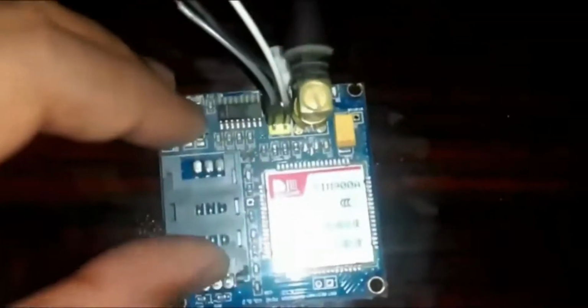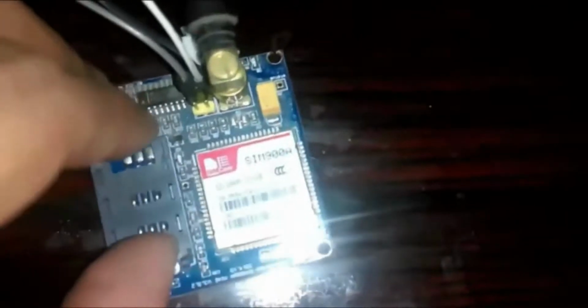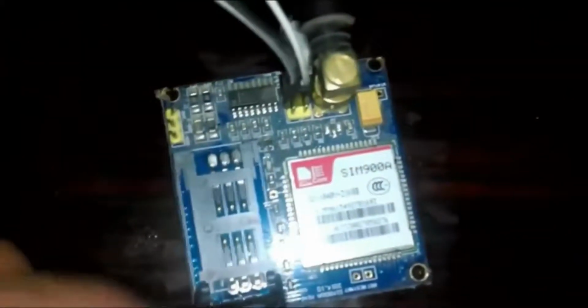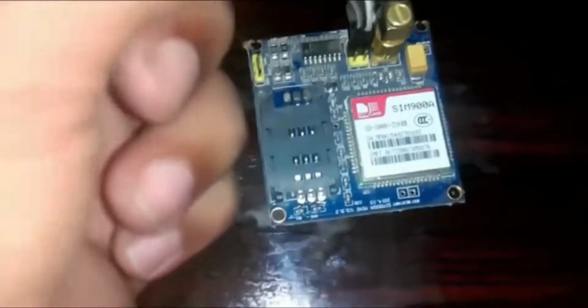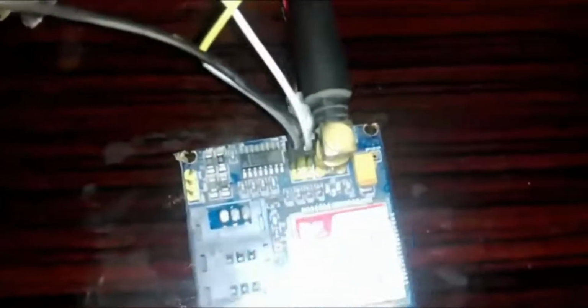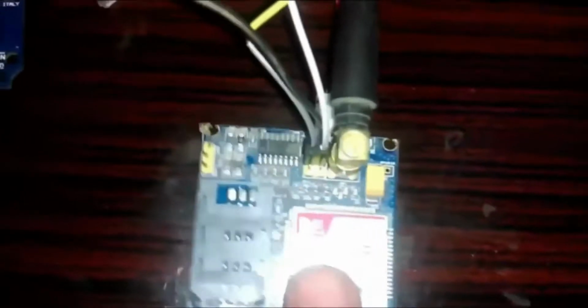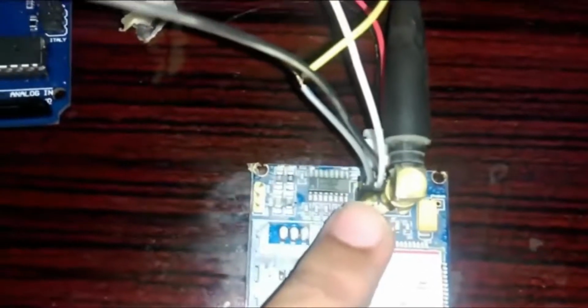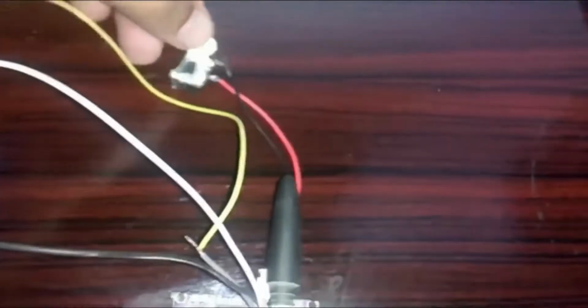Using SIM900A is very easy. All you need is just to use a SIM card. Over here you can easily open this, insert a SIM card, and then we'll be using only the 3 pins which I told you, which are the ground, the TXD pin and the RXD pin. The TXD and RXD pins will be connected with pin number 7 and 8 of the Arduino, and the ground pin will be connected with the ground pin of the Arduino. And as you can see over here, there's a DC socket, and this will be used to give 5 volts to the GSM SIM900A.